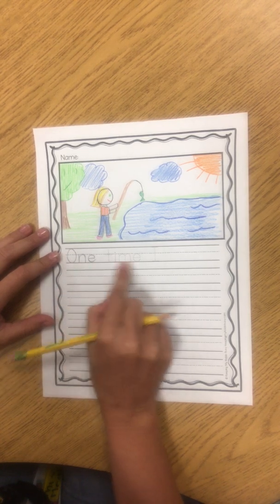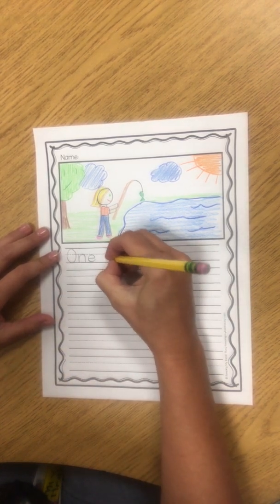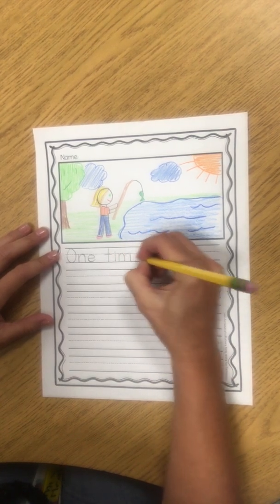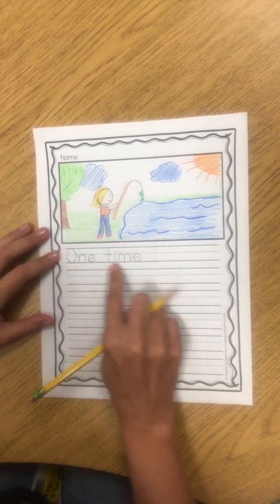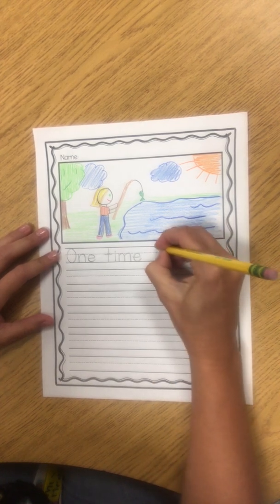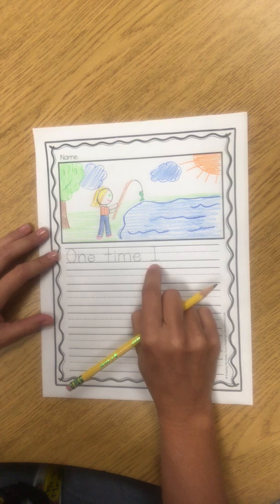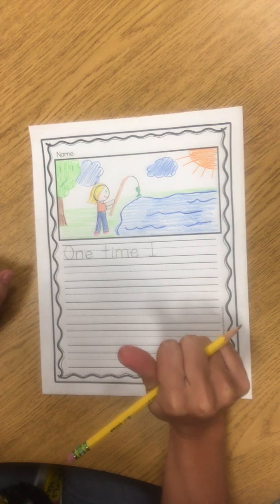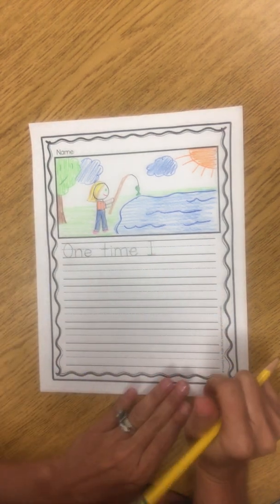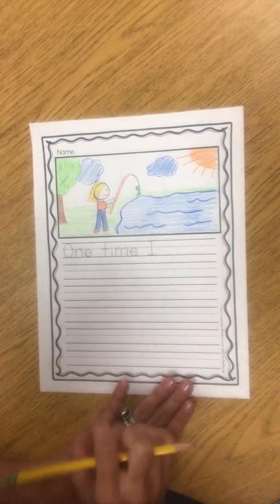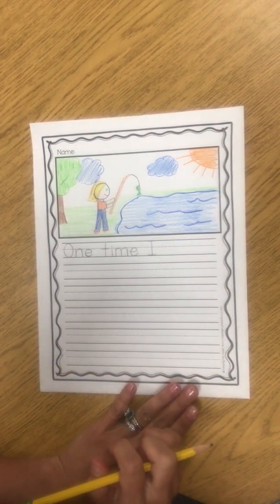So one time. So I'm going to do my T, my I, my M, and my E. The word time, and then I. Remember, anytime that I is by itself, it's going to be a capital I. Always going to be a capital I when it's by itself. So one time I. Now obviously my writing has to match my picture.